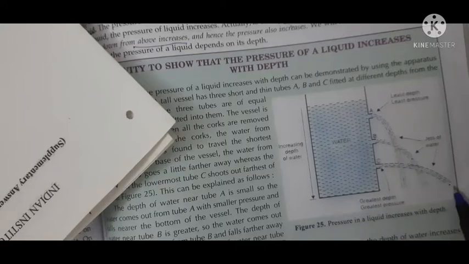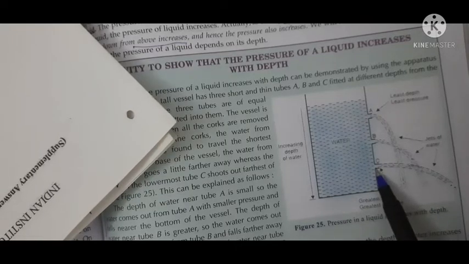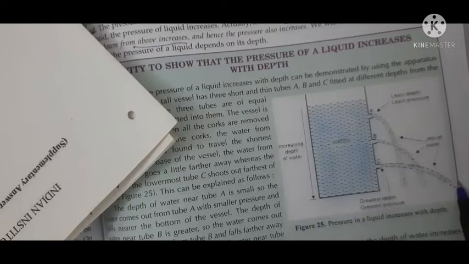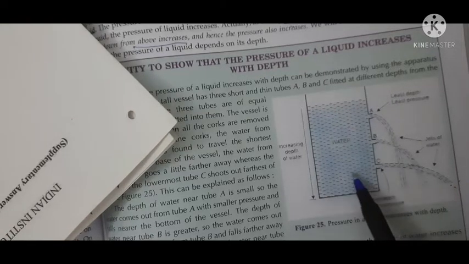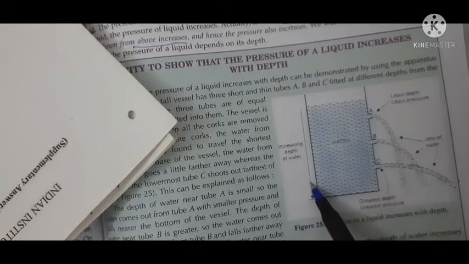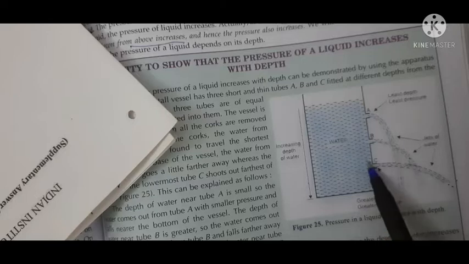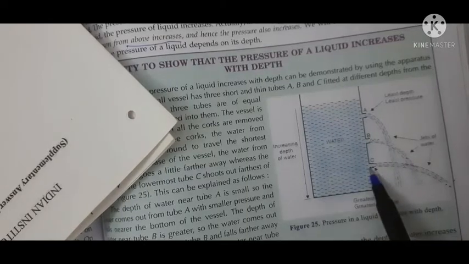Why is it going far away? Because here the pressure is more, it is moving with more pressure compared to B and A, so that is why it goes far away. So what does it say? If you take this portion here, this much weight is exerted here, understood? So the weight of more water column is exerted.